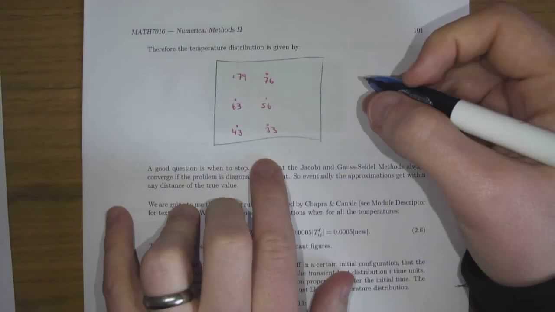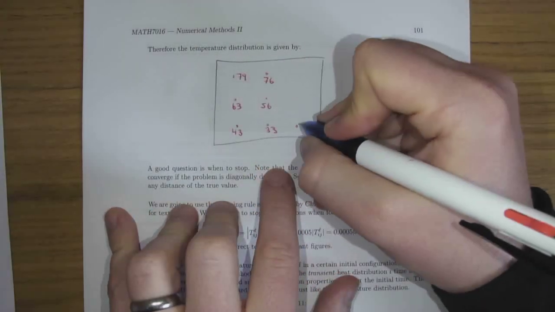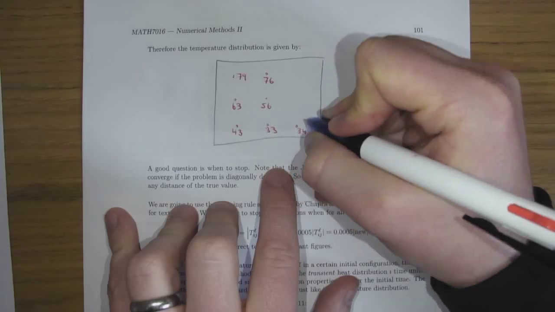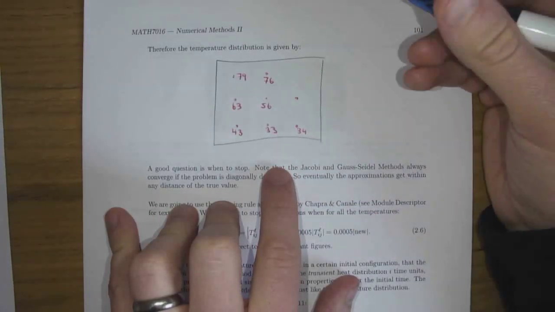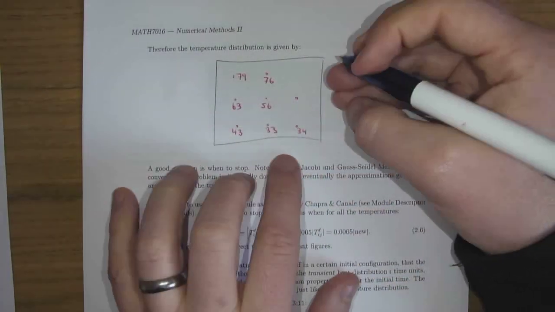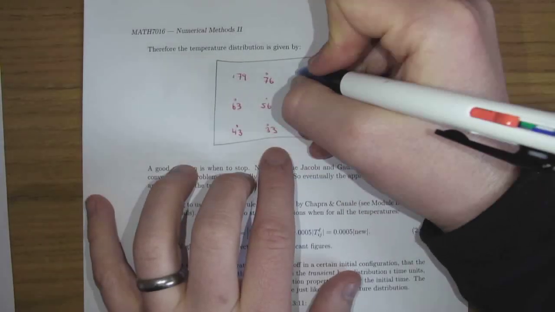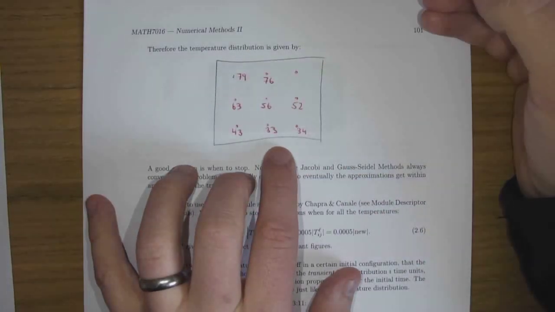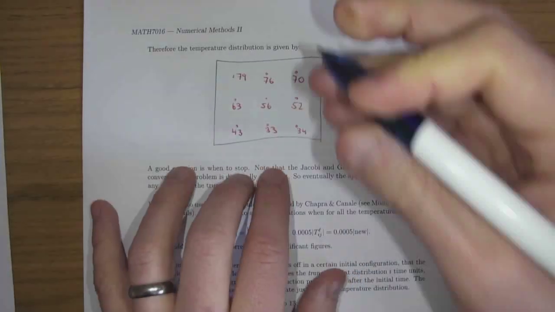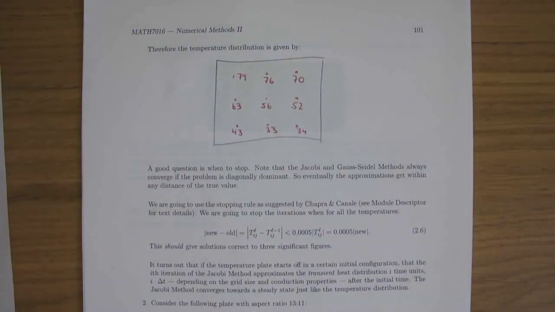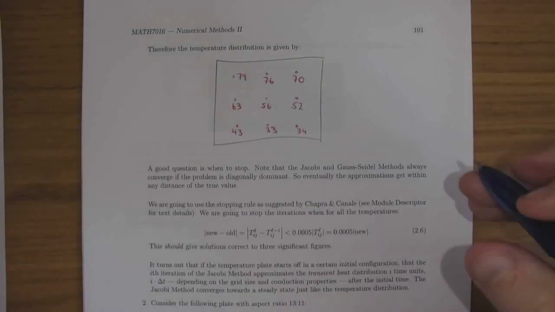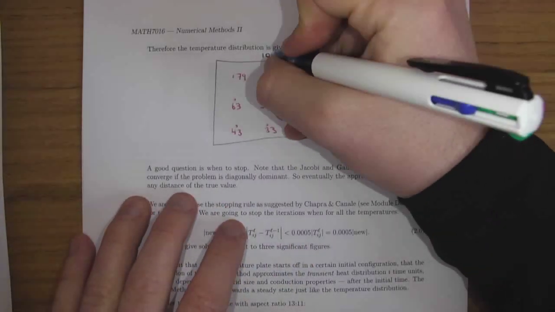Next is T31, 3 along the x, 1 along the y. That's here. That's 34. Next one up, T32, 3 along the x, 2 along the y, is 52. And then the last one up here is 70. And the external temperatures, which are given in the question, which means this is a boundary value problem.